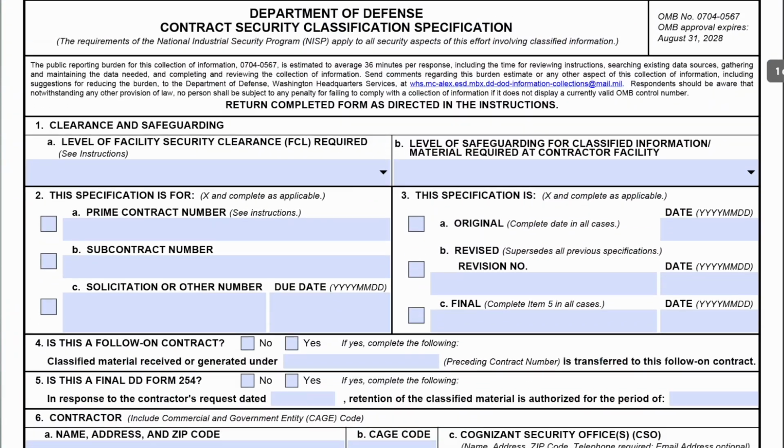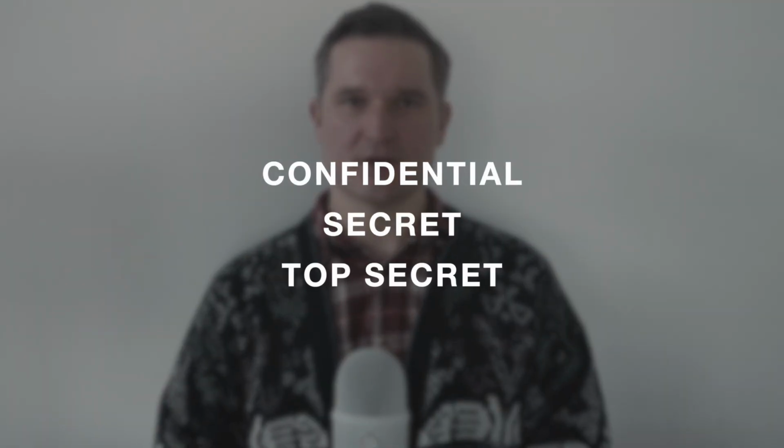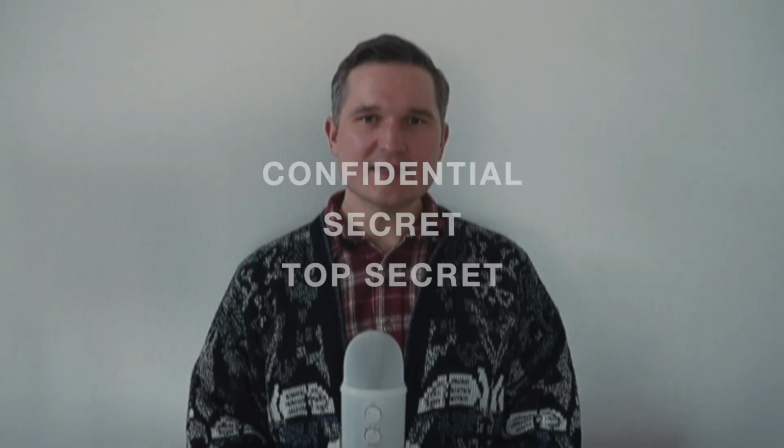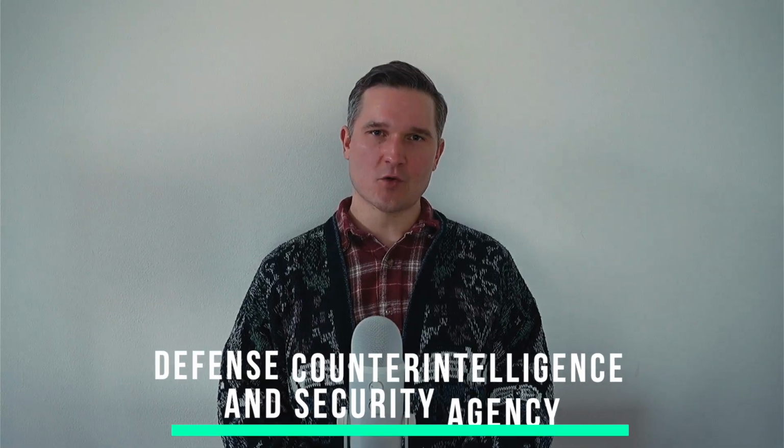Now let's take a look at the form itself. When completing the DD Form 254, you start by identifying the contractor's required facility clearance level in Item 1 Alpha. This is simply the highest level of classified information the contractor must access. You only list confidential, secret, or top secret here. You're not identifying special categories. You also verify whether the contractor already has the appropriate clearance or needs sponsorship through DCSA, and remember that DD-254s are not used for foreign contractors.